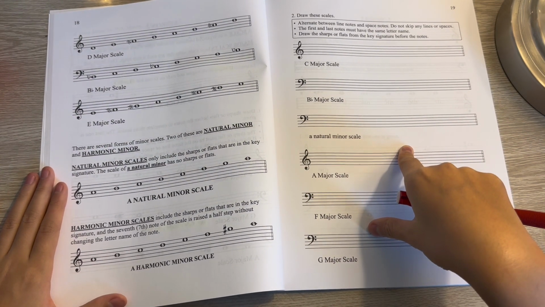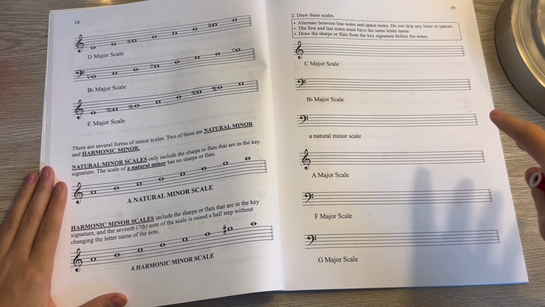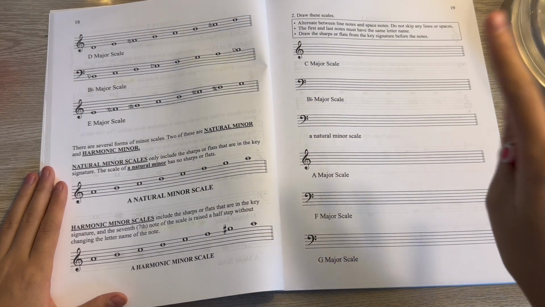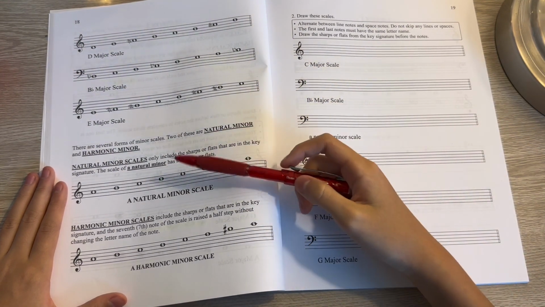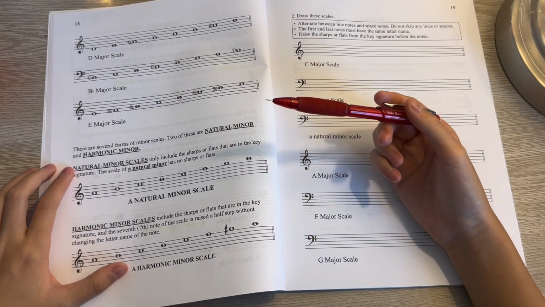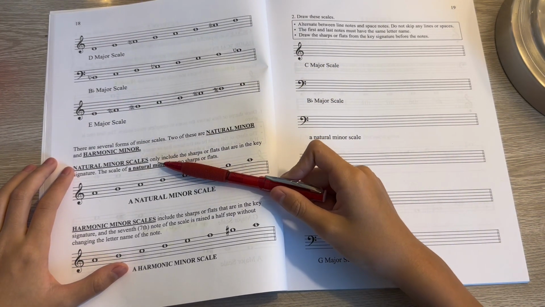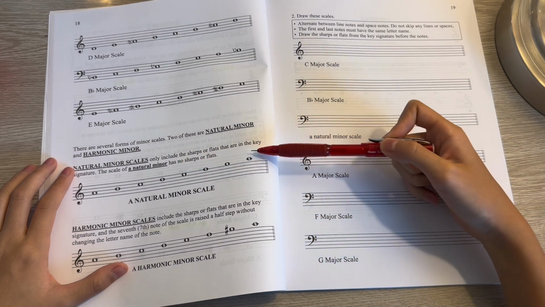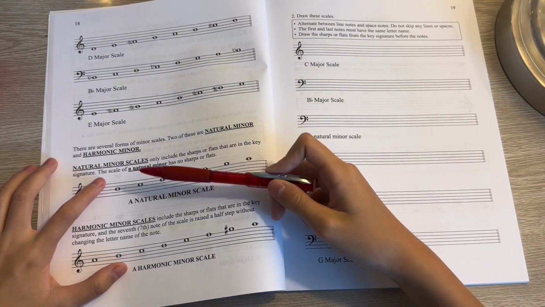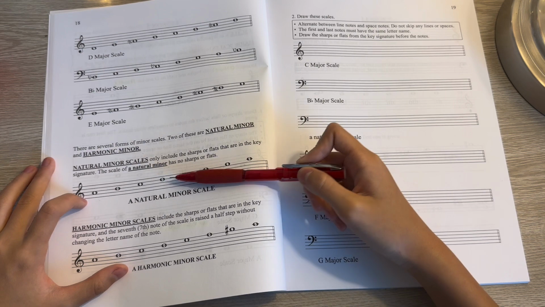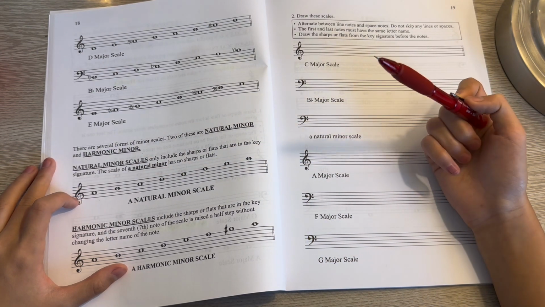So later on, you guys will learn about another minor scale. But for now, there's two. So we have natural minor and harmonic minor. Natural minor only includes the sharps or flats that are in the key signature. The scale of A natural minor has no sharps or flats, right?